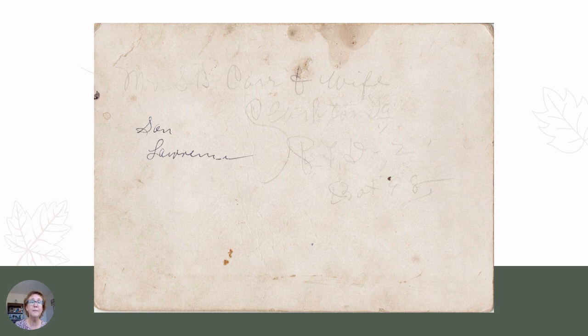But when I flipped it over, unfortunately, I do get where somebody has labeled it for me. So it says Mrs. S.B. Carr and wife. It gives me a location. So I know they're in Clarkton, Virginia. And it even gives me their address. That's pretty cool. But somebody has written on here in ink that their son, Lawrence, is in the picture as well. Yes, that is Lawrence.